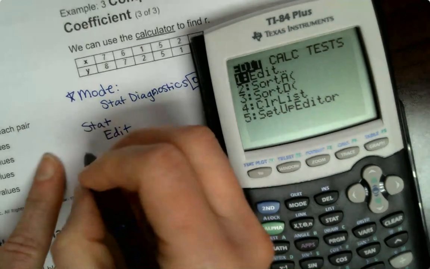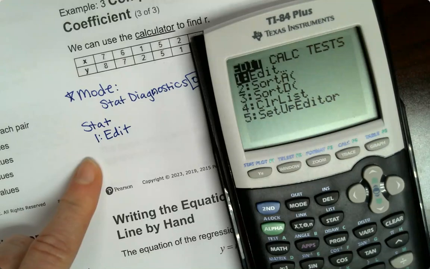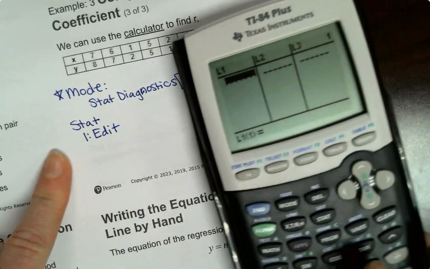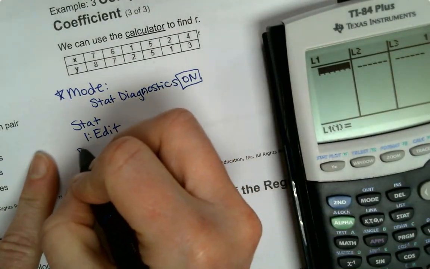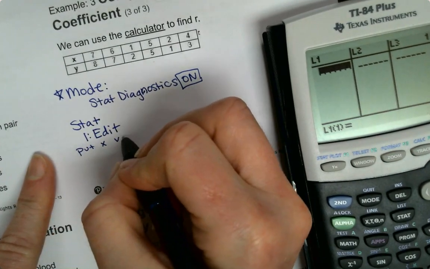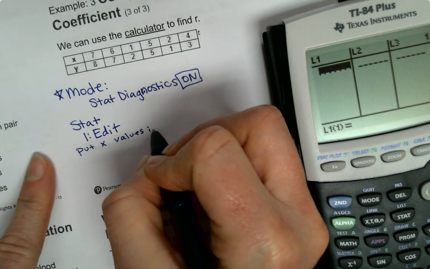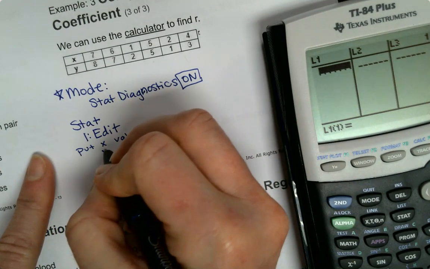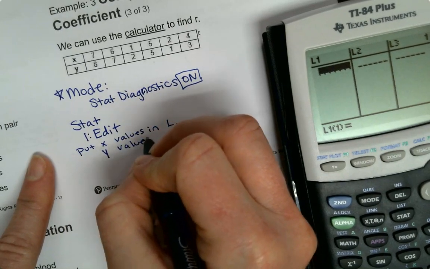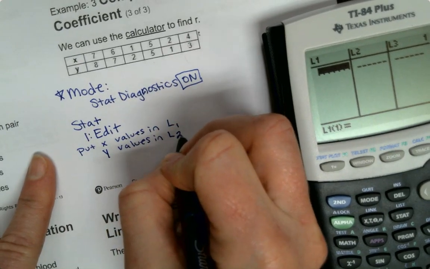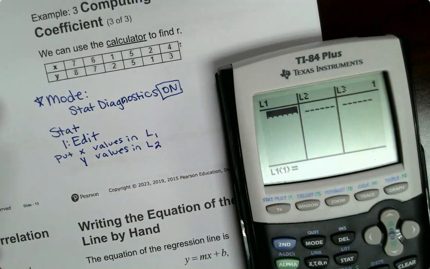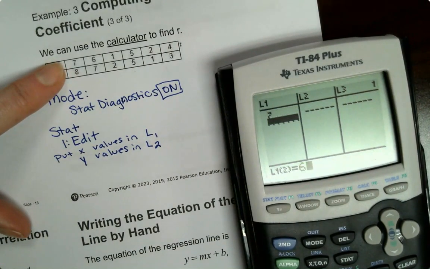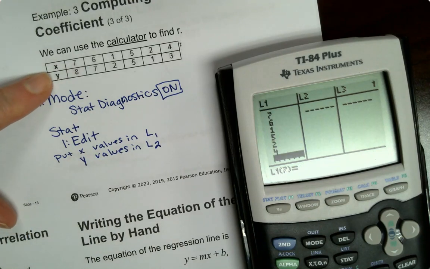Next thing you're going to do is press stat and go down to edit. Stat, number one is edit. Push enter. And it gives you L1 and L2. So you're going to put X values in L1 and Y values in L2. So we're going to go into the X values. And then Y values.